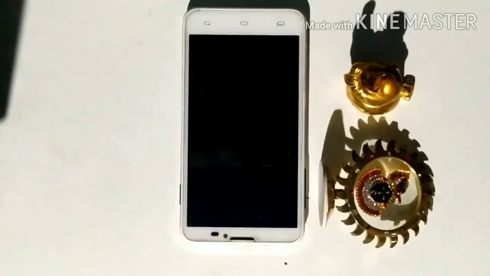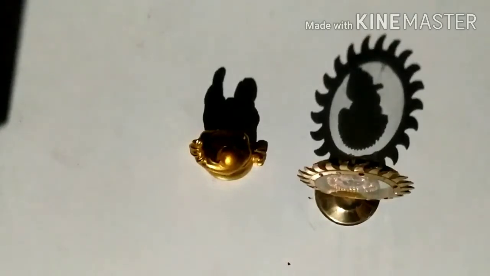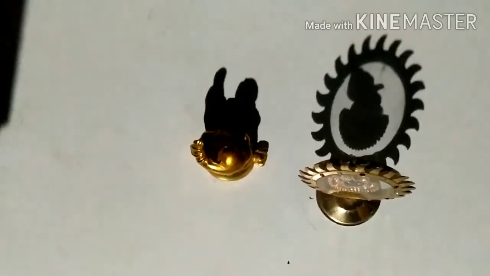Then the next condition is an opaque object whose shadow is to be formed should obstruct the path of light. And the third condition is a screen or a surface to receive the shadow should be there.